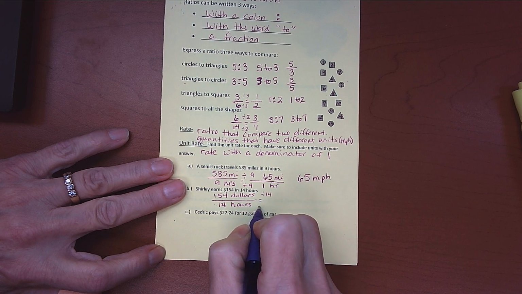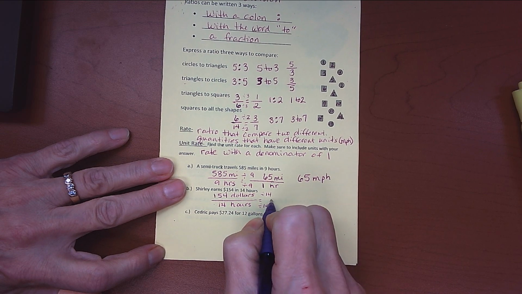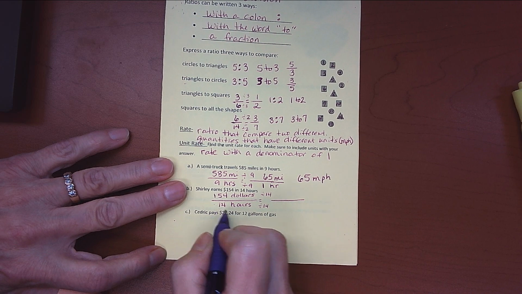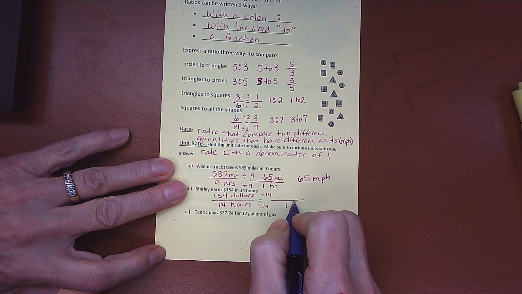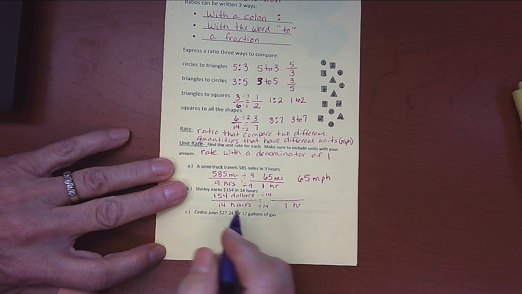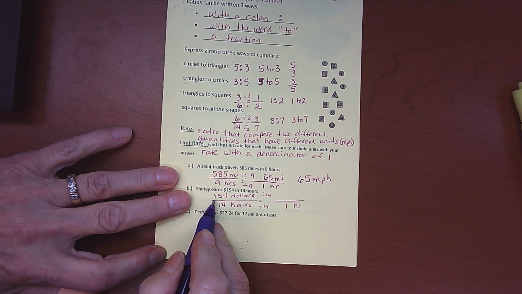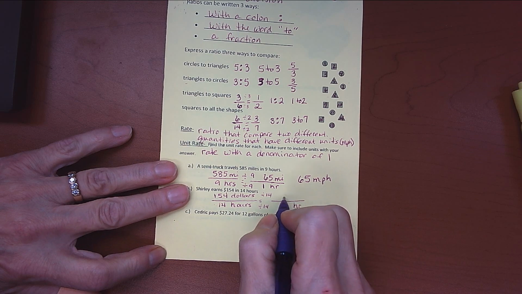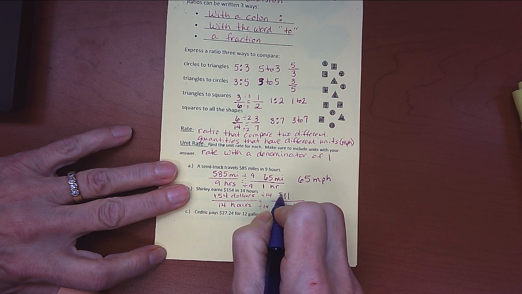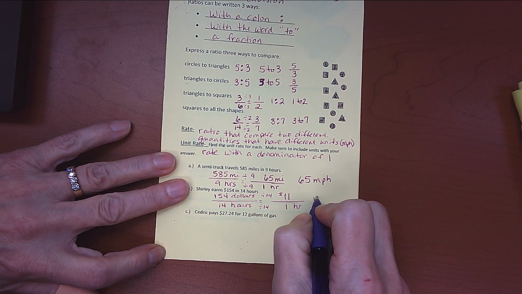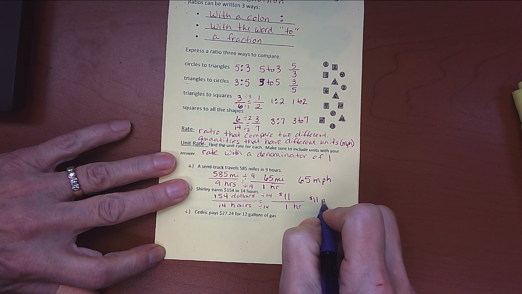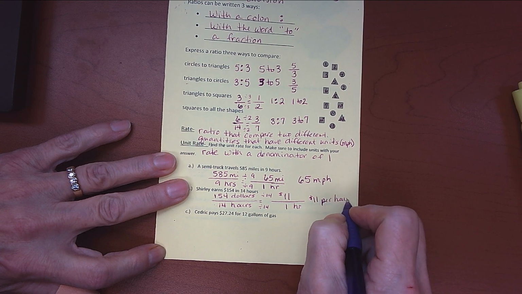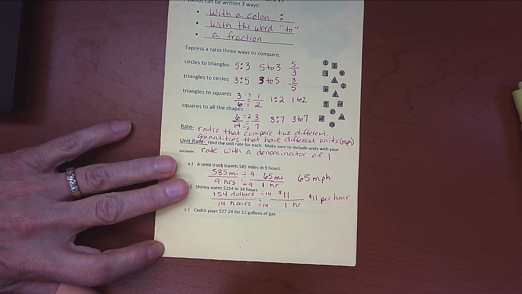So divided by 14 here. And of course 14 divided by 14 is 1, so that's 1 hour. And if we take 154 and divide it by 14, we would come up with $11. So she makes $11 per hour, is usually how you would see that written.